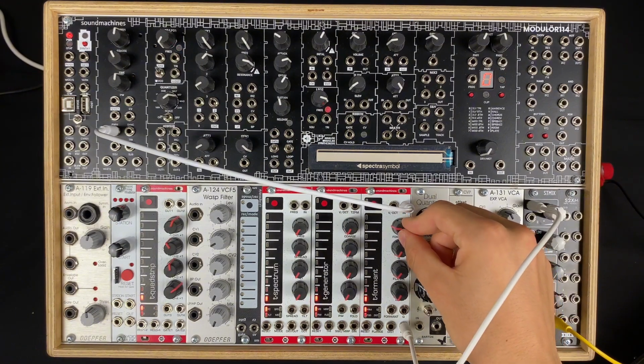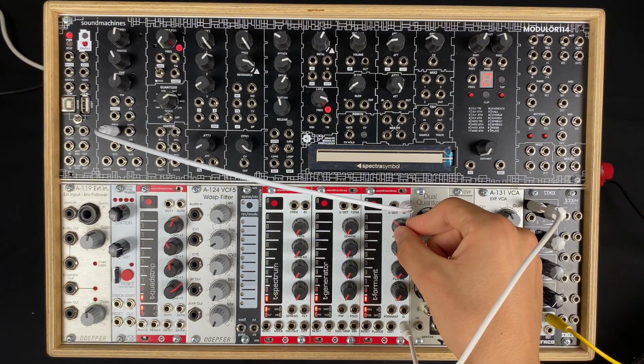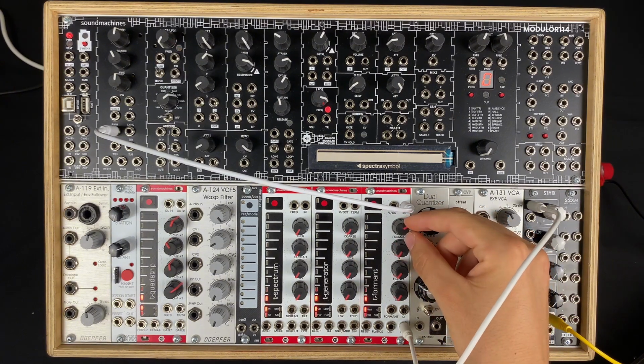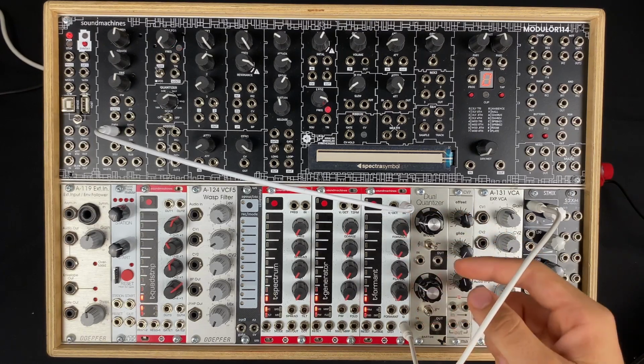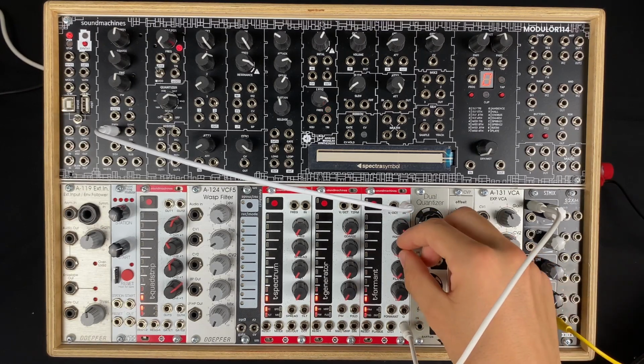There are 9 vocals total. Let's hear them. The second knob, the Q, is the resonance amount for the filter.